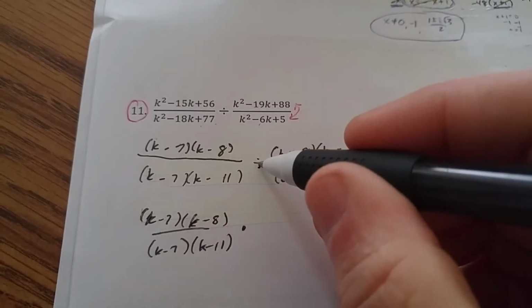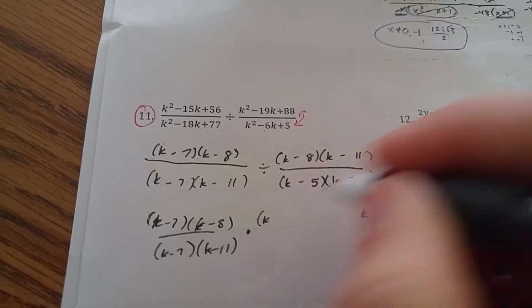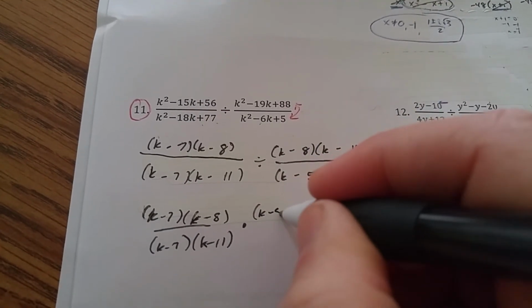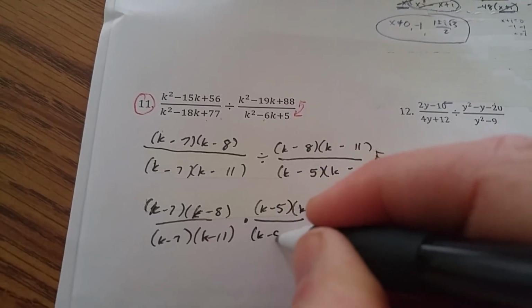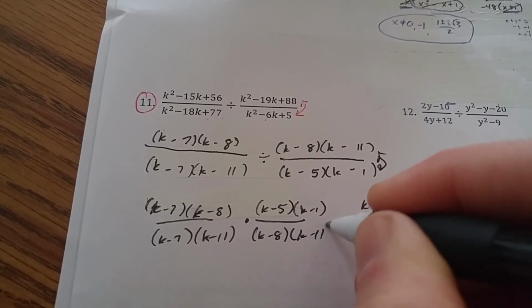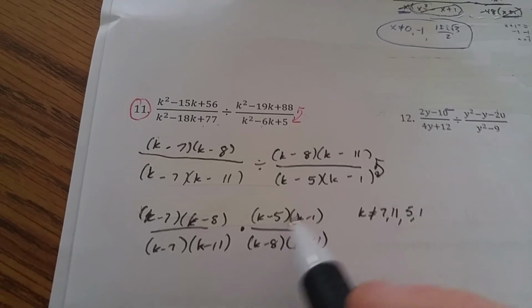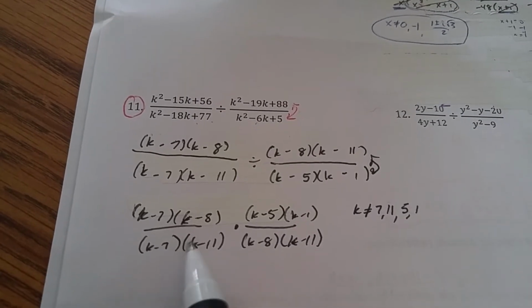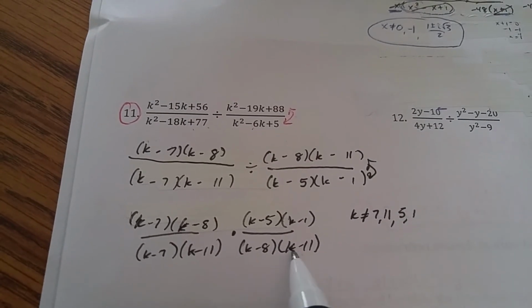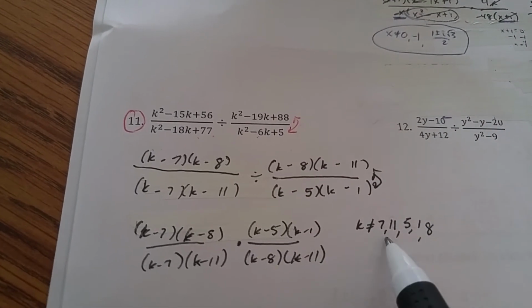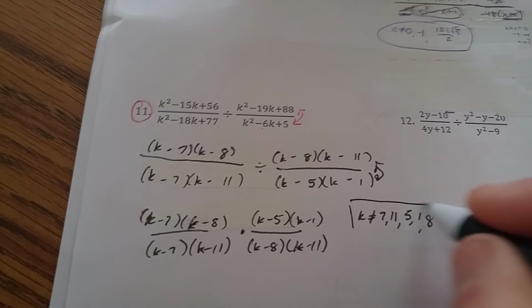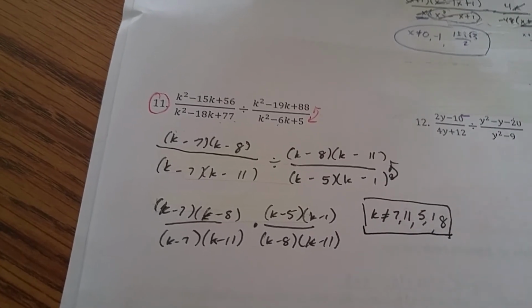So let me just rewrite this first one. And I'm going to change this to multiplying, and I'm going to flip this fraction, taking the reciprocal of it, sometimes it's called inverting it. Okay, so now I can see these two didn't change, but I have two additional domain restrictions to consider. So I have a positive 8, and then I have another positive 11. I don't need to write it twice, so that's going to be all of my domain restrictions now.